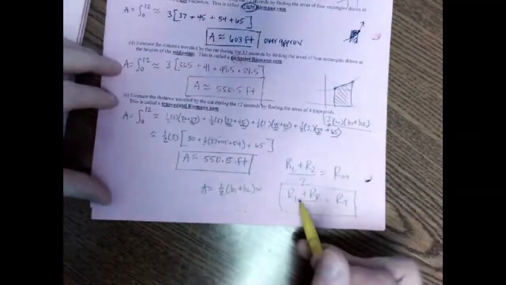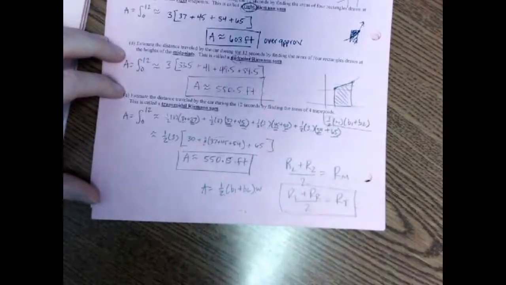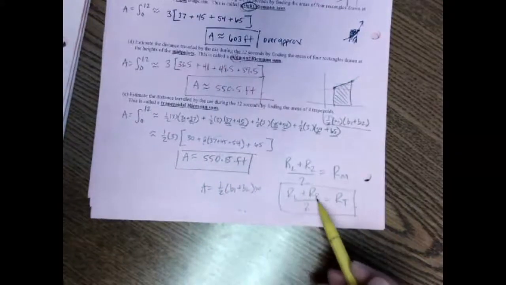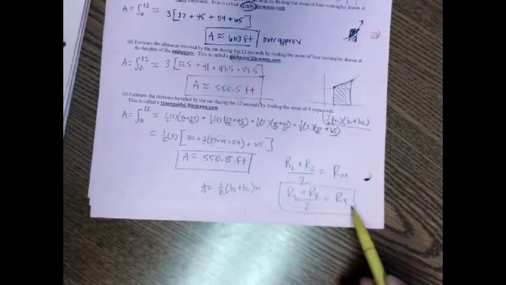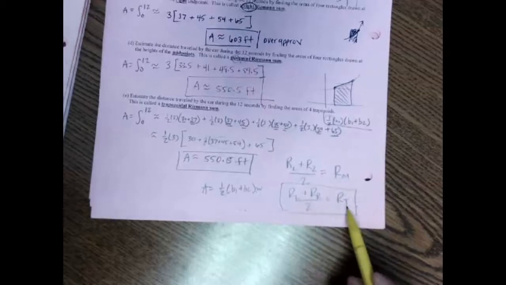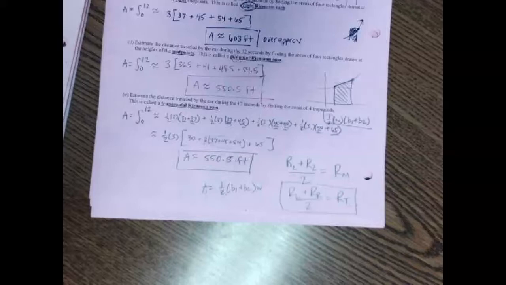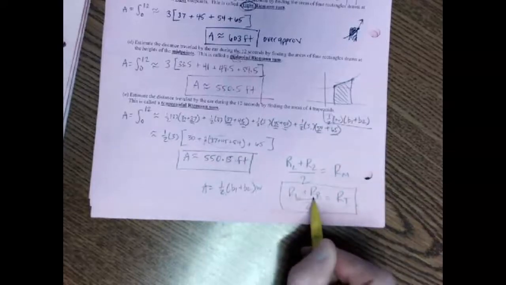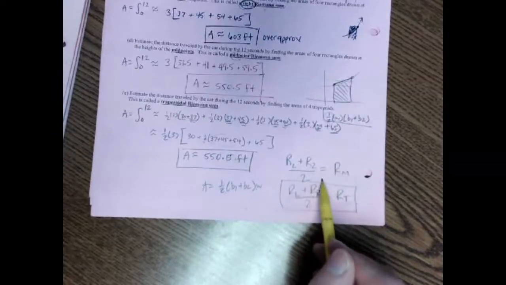Like if you had 4 rectangles from the left and then 8 rectangles from the right, then it wouldn't work. And if you had 4 from the left and 4 from the right, then it would work with 4 trapezoids. But if this was 4 and that was 4 and you try to do 8 trapezoids, nope, no can do. Or if this was 8 and that was 8 and that was 4, wouldn't work. It would have to be the same exact subintervals for each one of those 3 Riemann sums, right? But if you do have the same intervals, then yes, averaging the left and the right will give you the trapezoid.